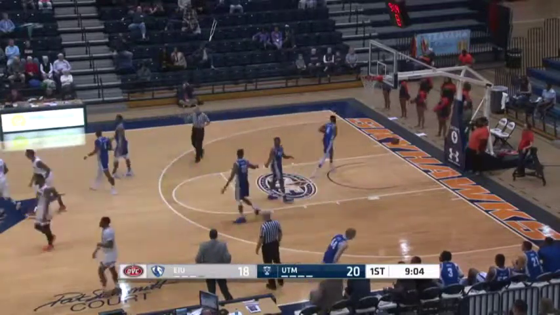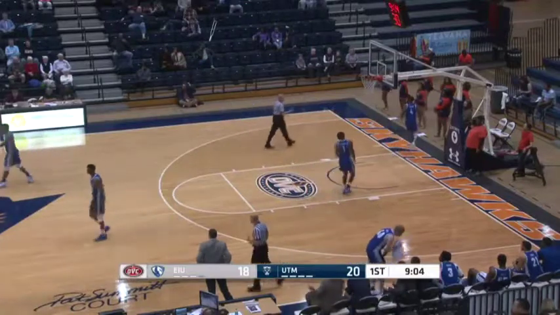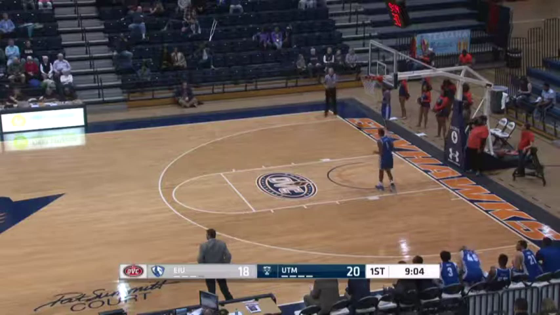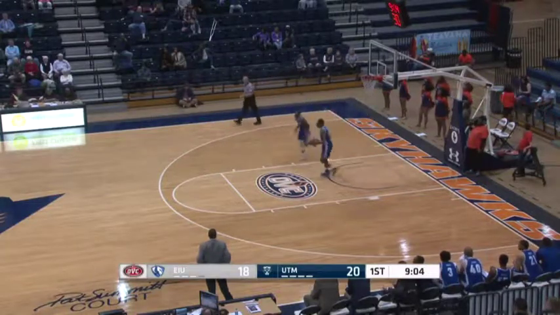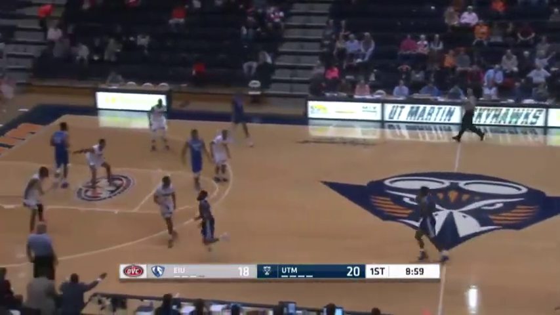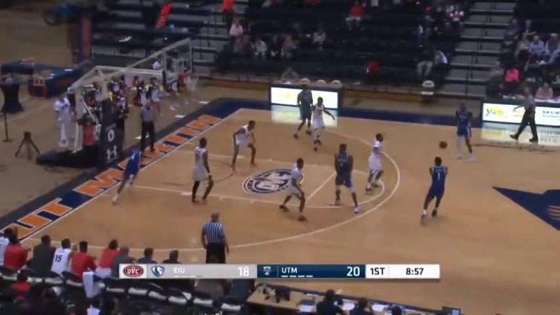Jalen Gill. And that will be number 1 on Jalen. The other night, Gill and Parker, the 2 post players, got in foul trouble early for the Skyhawks. 20-18 our score. UT Martin with a 2-point lead. Eastern Illinois trails with the ball.